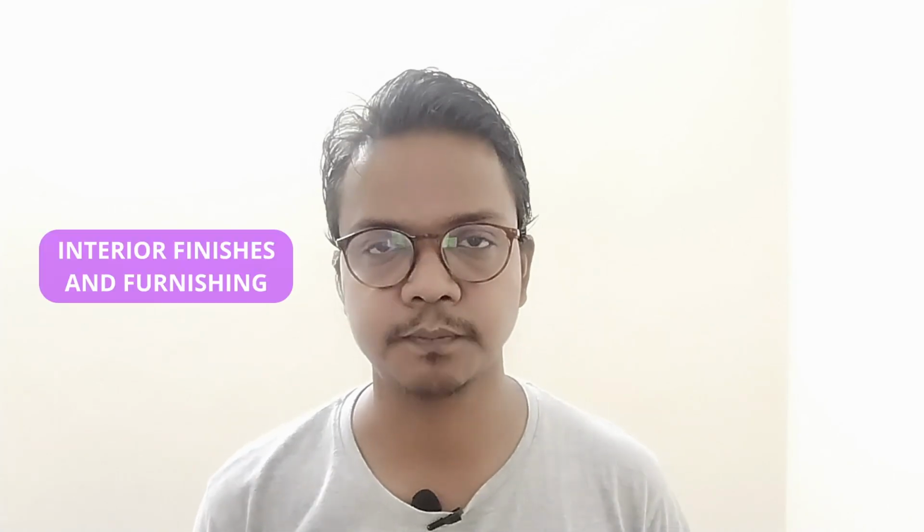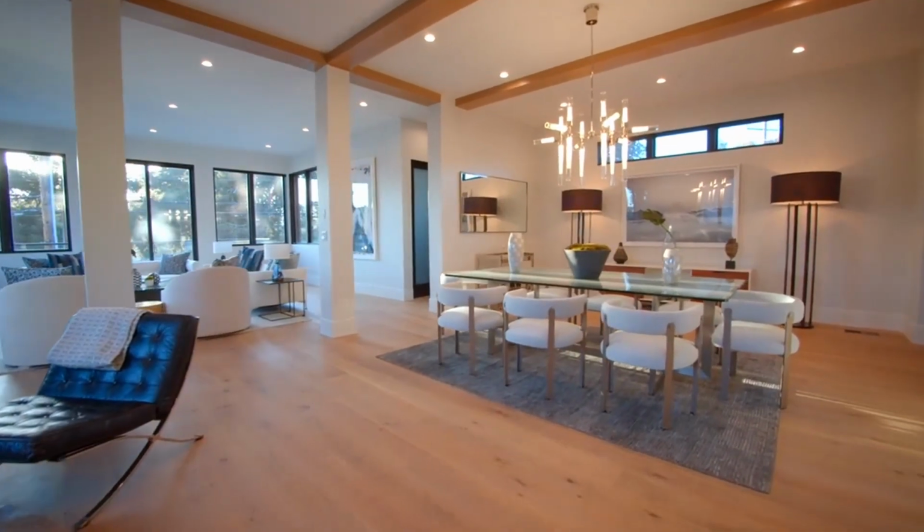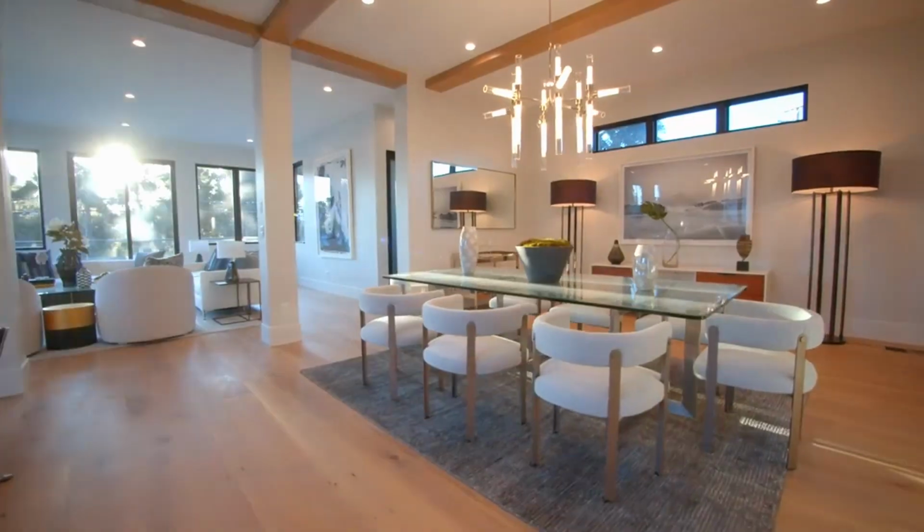Okay, so the next step is interior finishes and furnishing. Selection and installation of interior finishes, fixtures, and furnishings that align with the overall design concept is done here.